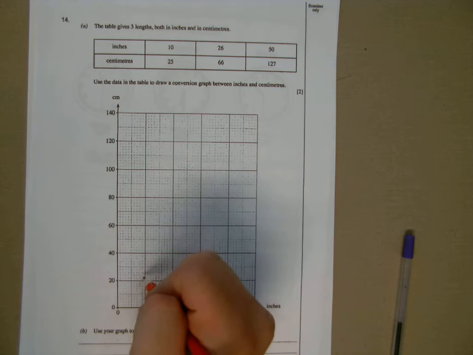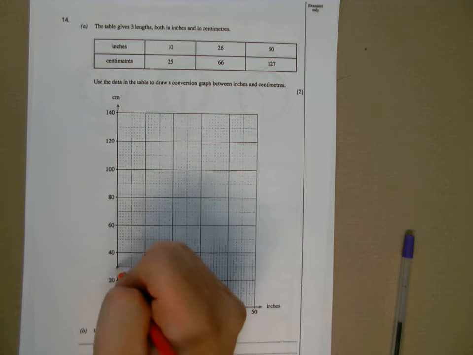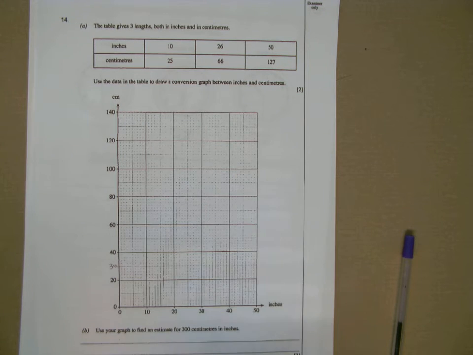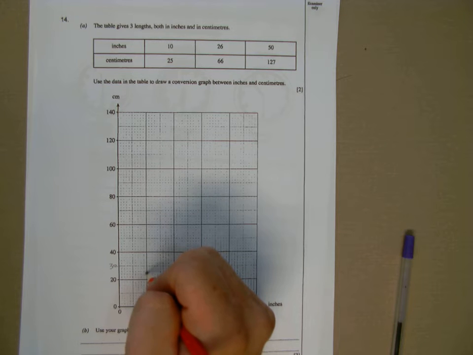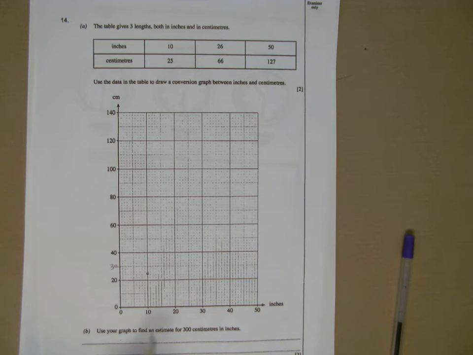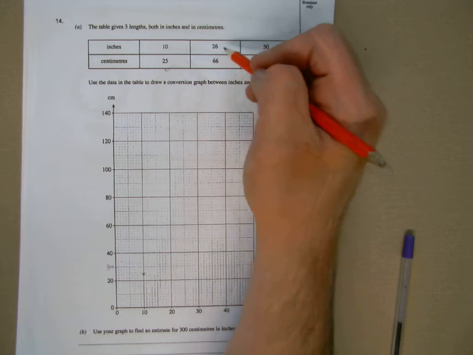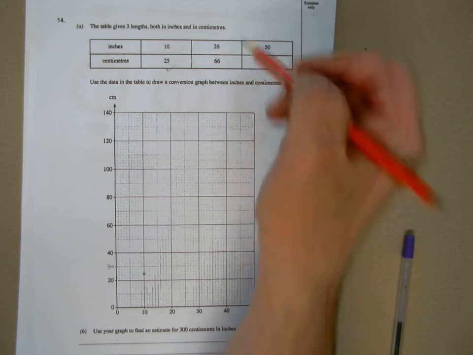Now, just be careful where 25 is. We've obviously got 30 there, haven't we, in between 20 and 40? So 25 is going to be in between those two values. So I'm going to put a dot there to show exactly halfway between 20 and 30 is where 25 centimetres is, and that's said to be 10 inches. So that one's done. Then we've got 26 inches is 66 centimetres.